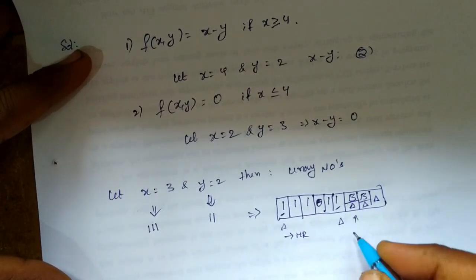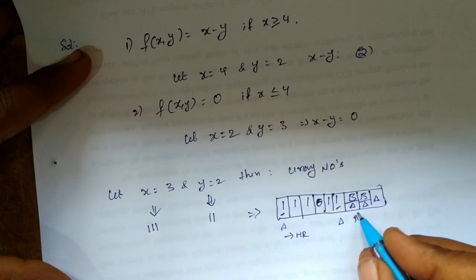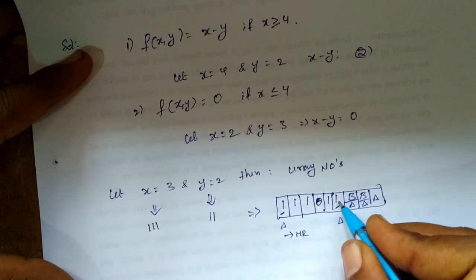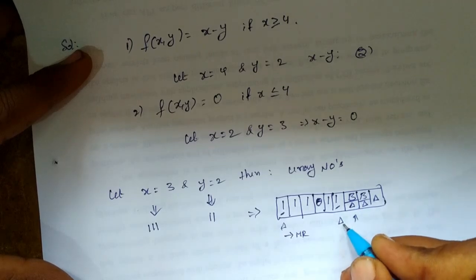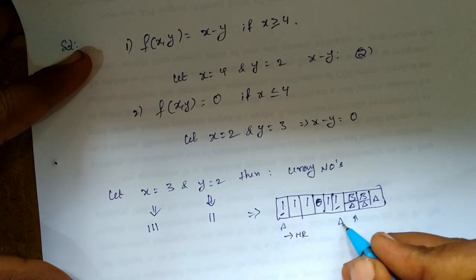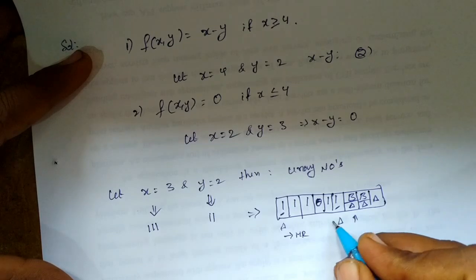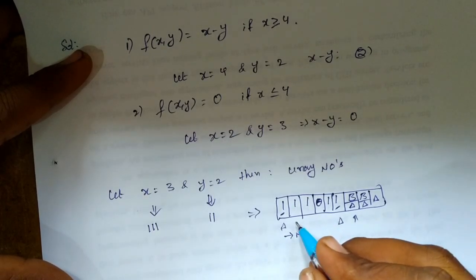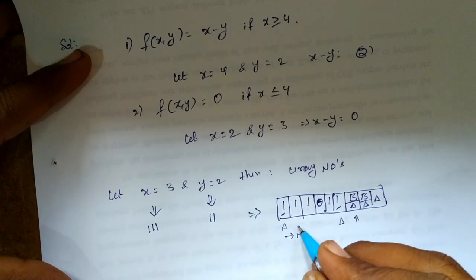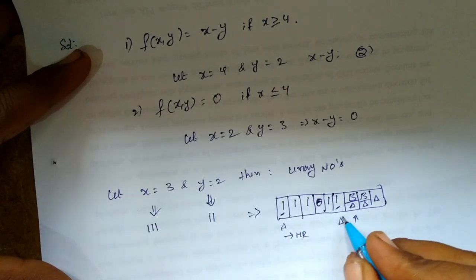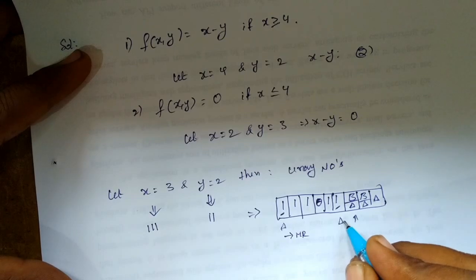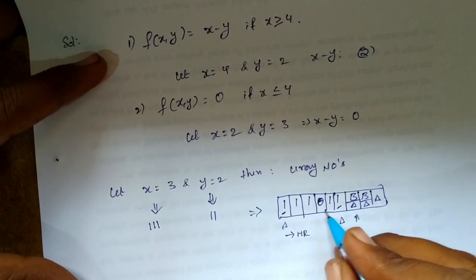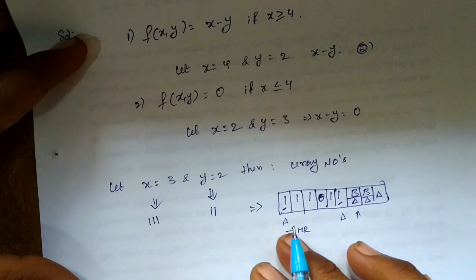Whenever we reach the del, then move left, and the immediate one is converted to del. That means this one is removed from the input tape, and then move left up to this del and consider the second one, and this one is also converted to del, and move right up to the end of the input, that is del, and move left, and the second one is converted to del. In this manner we can perform the subtraction.